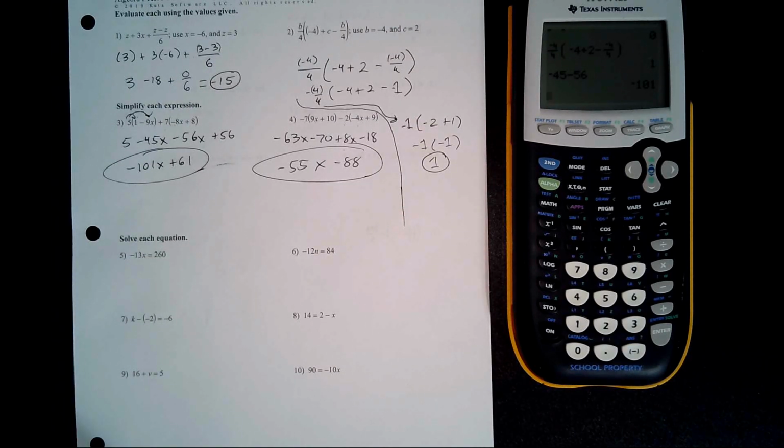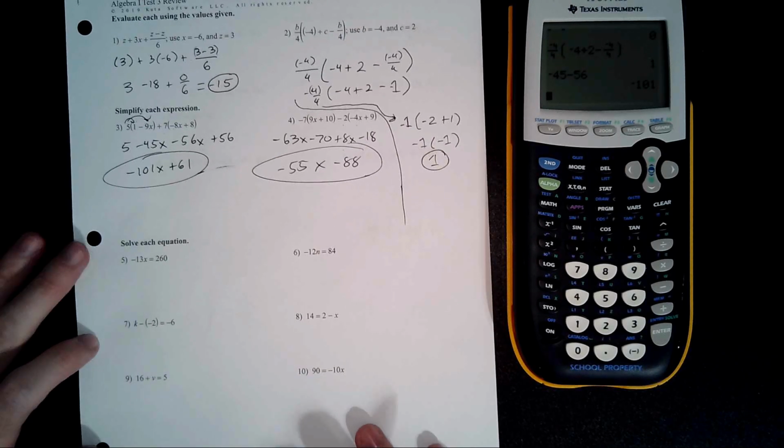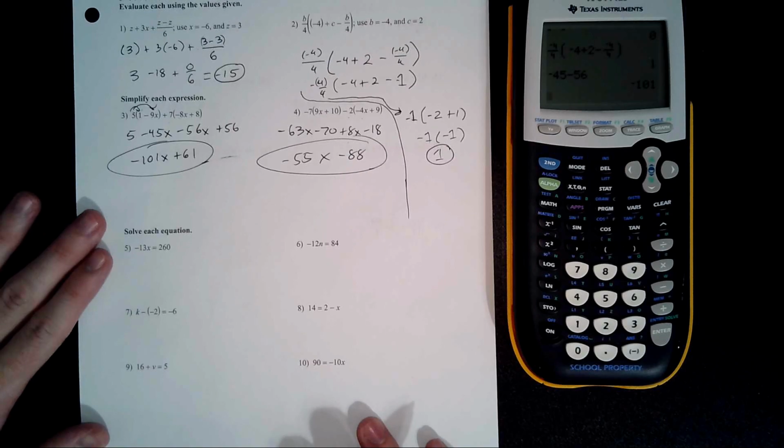Now we're off to solving each equation. Remember, when you solve equations, you need to use your inverse operations, go backwards, and if it's a multi-step problem, we need to do reverse PEMDAS. These first couple equations should be nice and easy. I will put a lot of these easy questions on the test because we need to know how to do them.